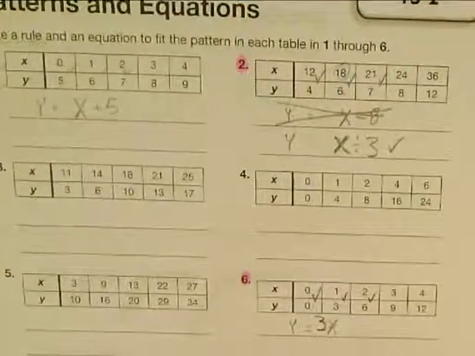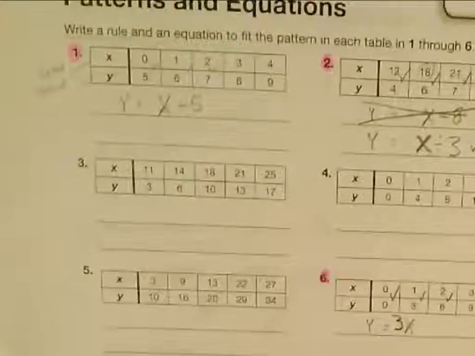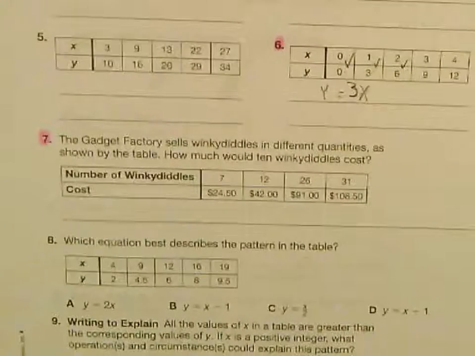Fantastic. Moving on to number 7. I need to remember to scroll down.